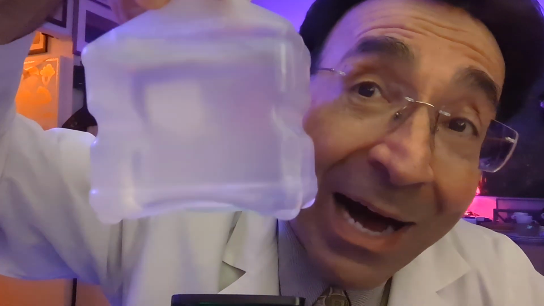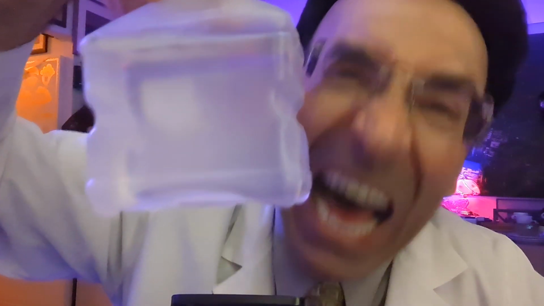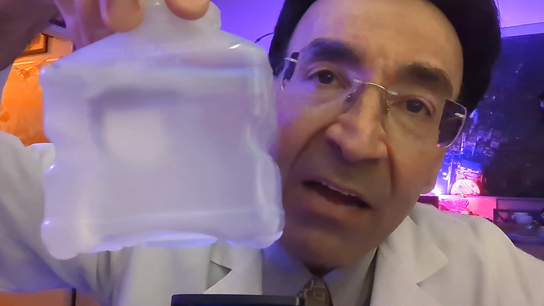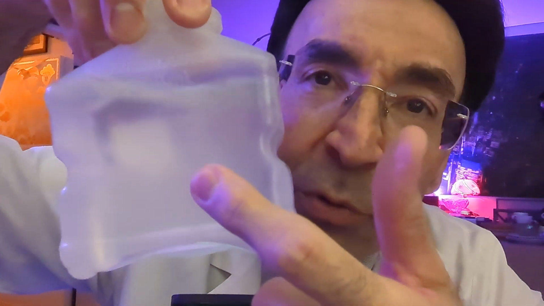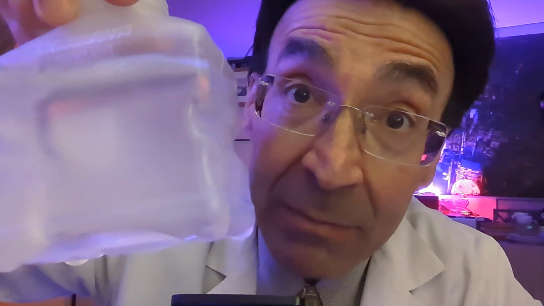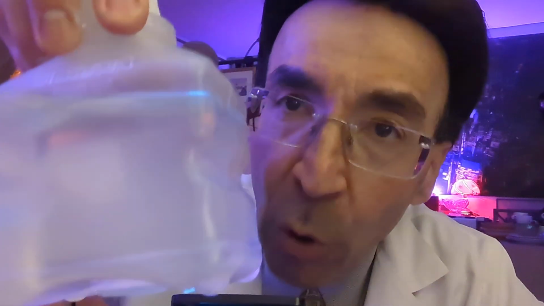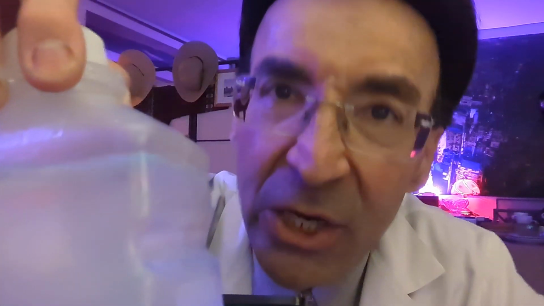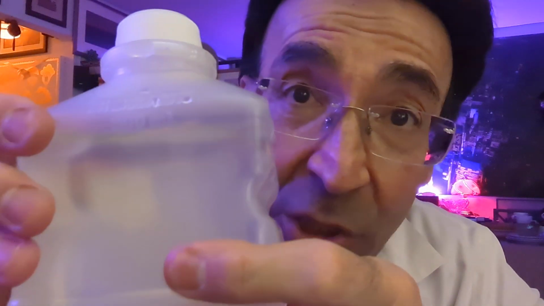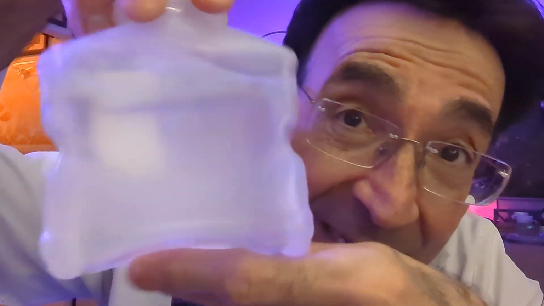Now, Dr. B, me, I have these bottles that are half a liter. Therefore, each time I fill them up with water, I put half of 9 grams, which is 4.5 grams of salt. So pay attention again. If you have a full bottle that is 1 liter, it means double this, then you need 9 grams of salt.